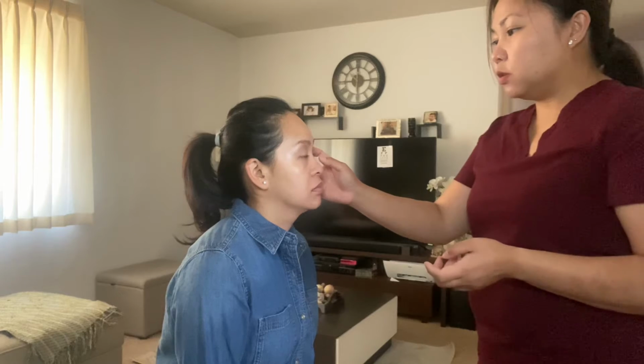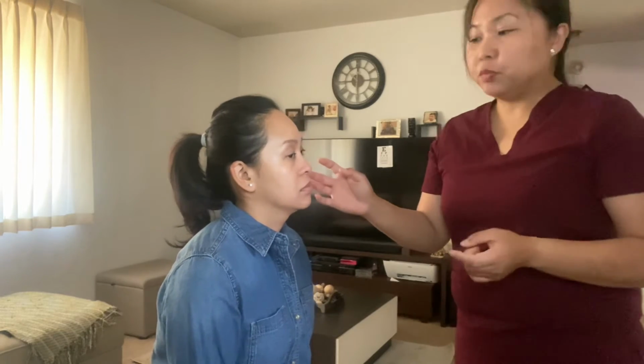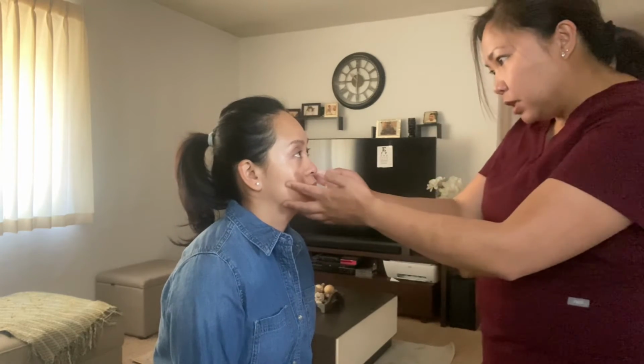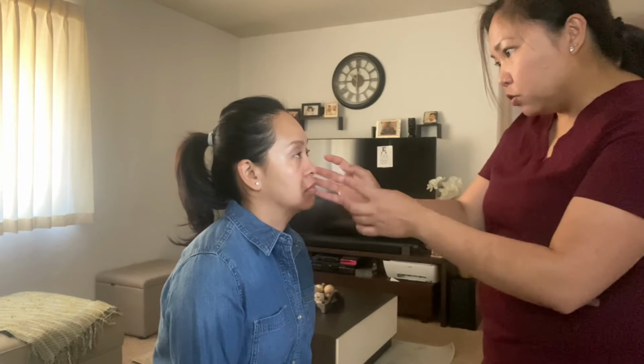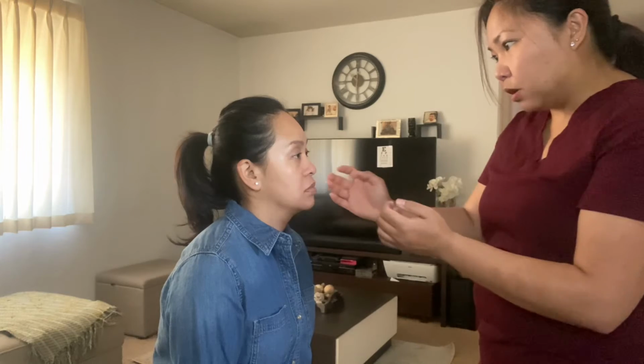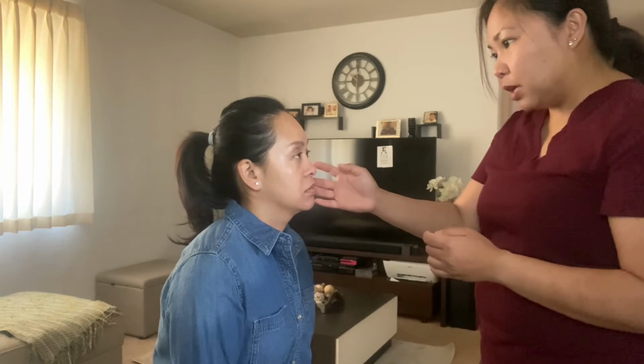And you want to check the color of their conjunctiva, which is light pink. You want to check also their cornea and their pupil, if they're equivalent in size. Their iris and all the structures in the eye should be symmetrical. Otherwise, you have to document that data if you find anything that's abnormal.